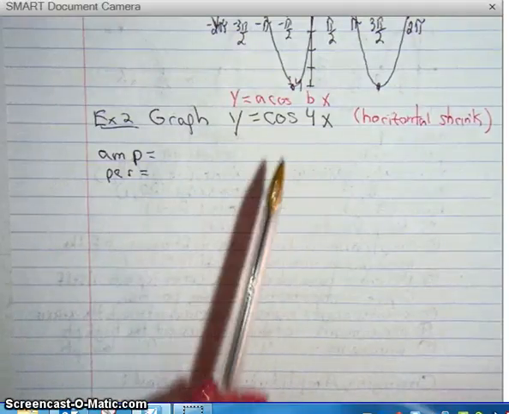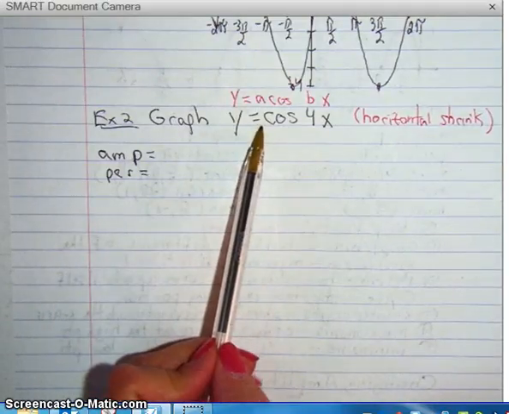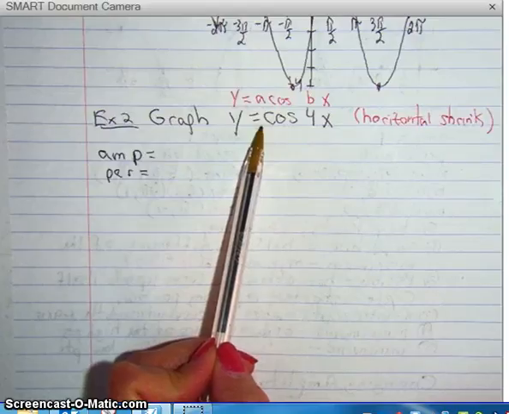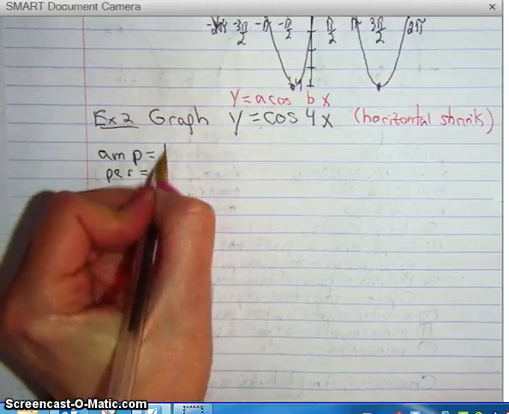Who do I want to talk to? Christian, what's the number in front of cosine that we don't see? 1. Yes, so that is our amplitude.